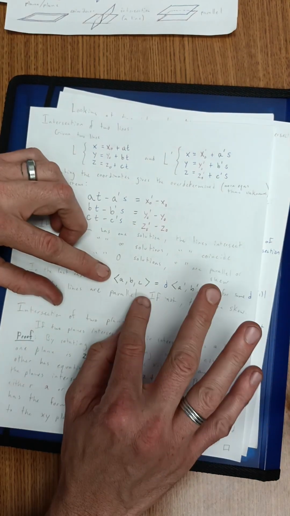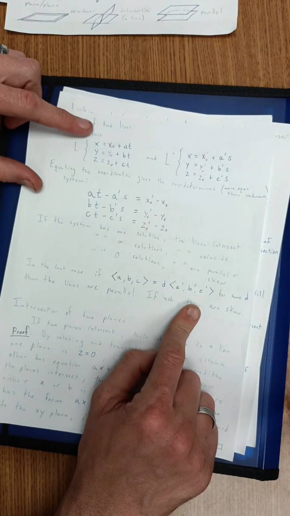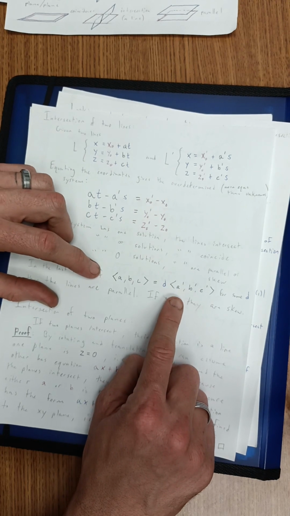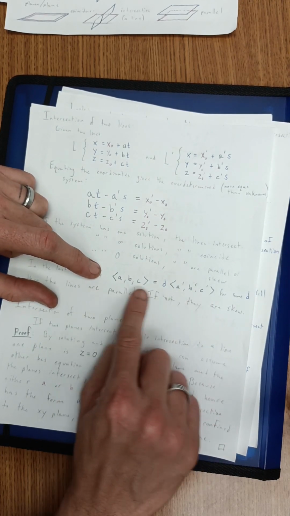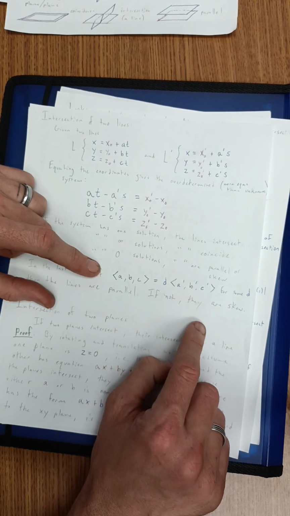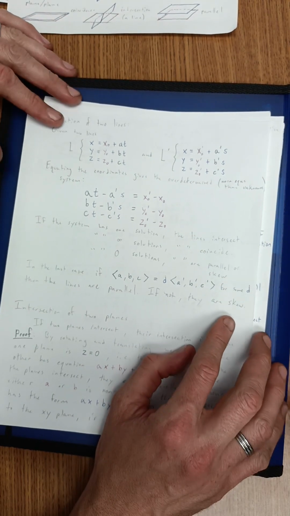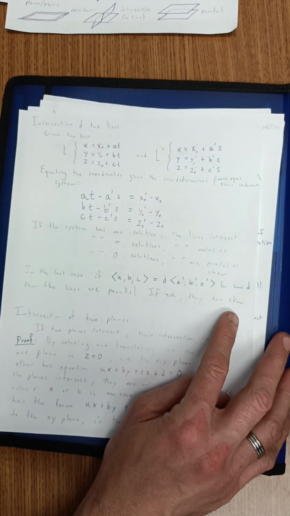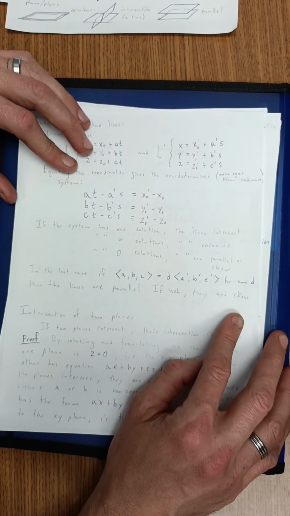If you write these two equations down and you cannot write one as a scalar multiple of the other, you can't factor out something and get one equal to the other, well, then they cannot be parallel, and they are what we call skew. And this is how you would determine if a line was skew or parallel.